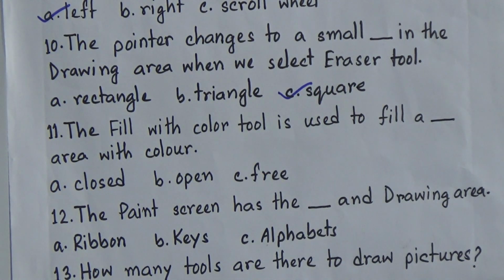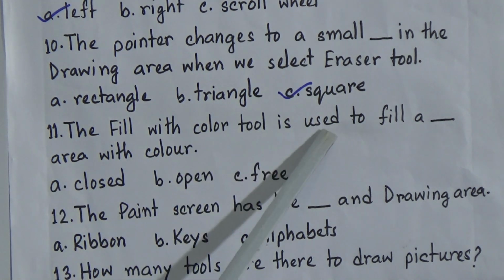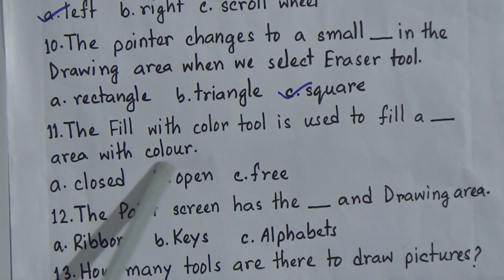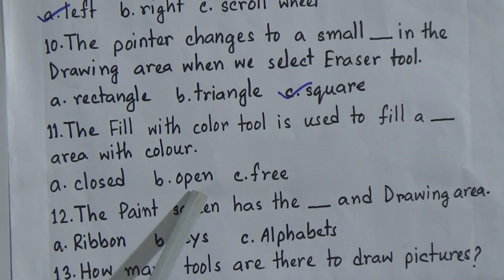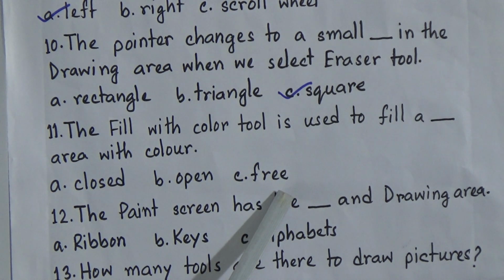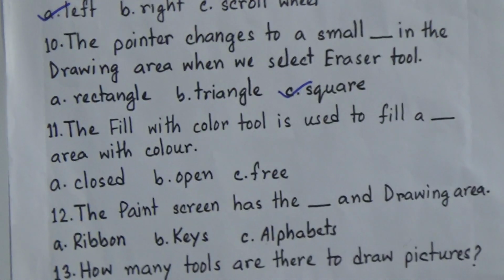Now number 11. The fill with color tool is used to fill a dash area with color. Option A, closed, option B, open, option C, free. So which one, if you want to color your picture or your drawings with fill with color tool, which area will you take? Closed, open or free?